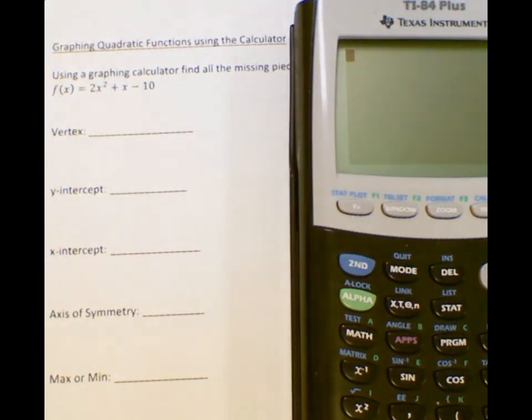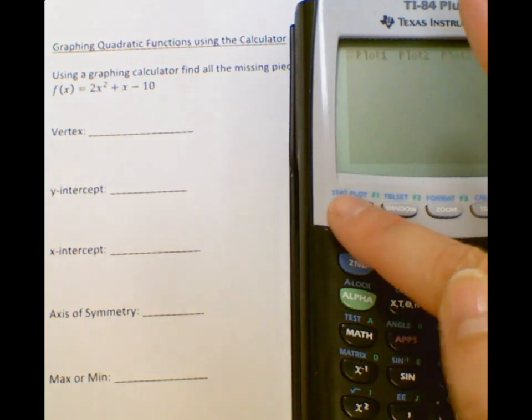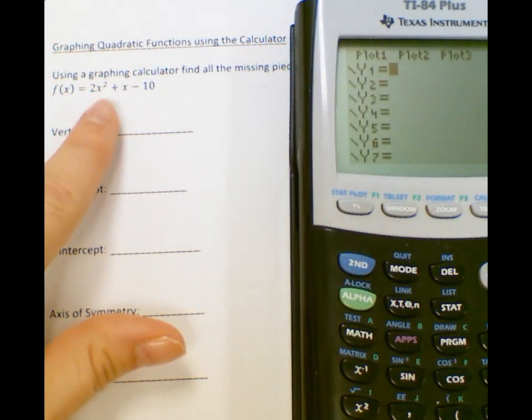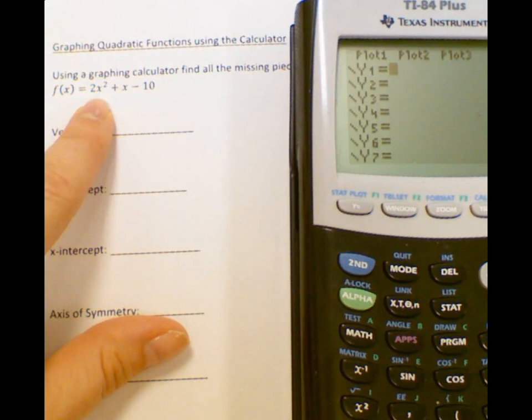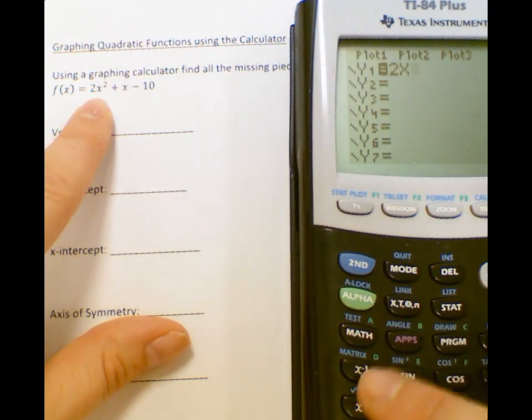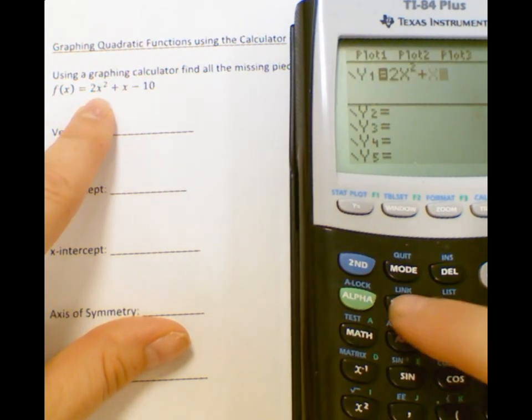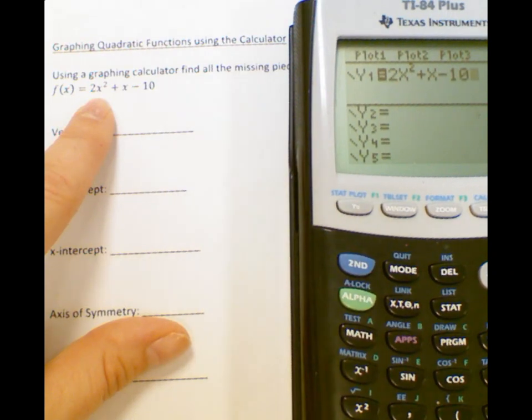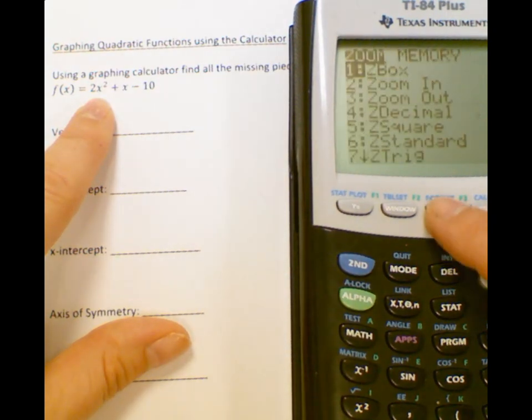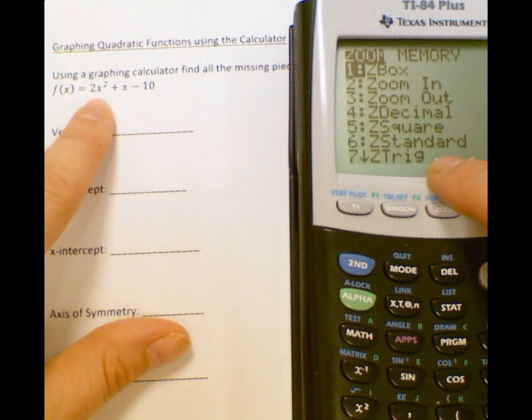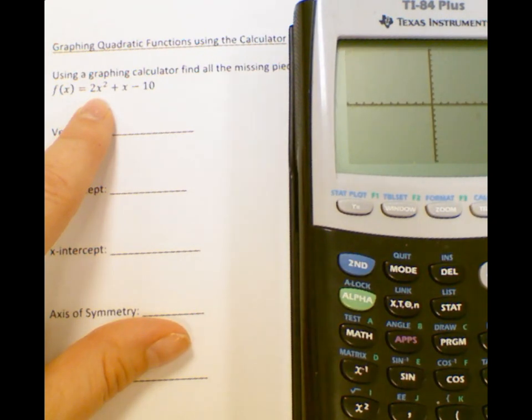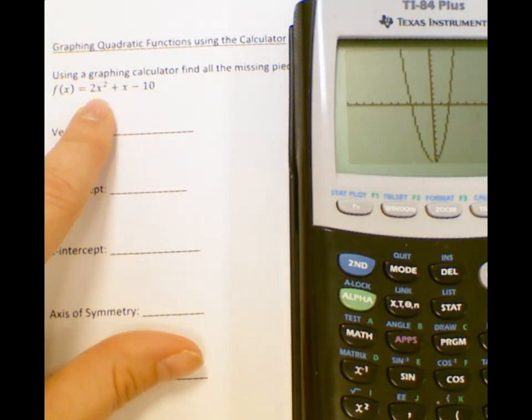Okay, first thing that we want to do is go to the y equals, and put in our function. So let's everybody put in our function: 2x squared plus x minus 10. Now, I'm going to go to zoom, and I'm going to do a zoom standard, which is 6. Okay, that's just the standard x and y coordinate plane.